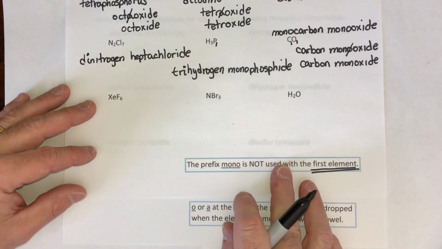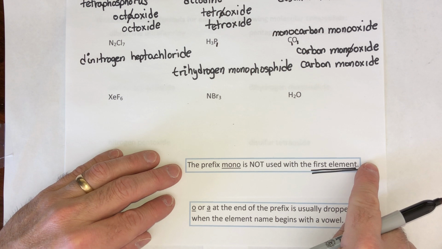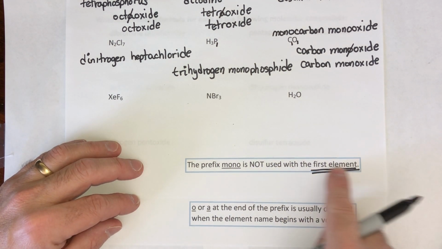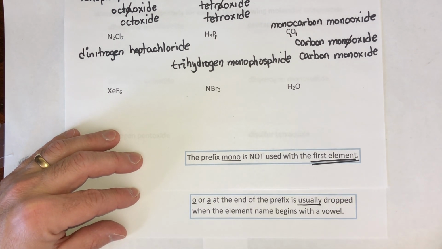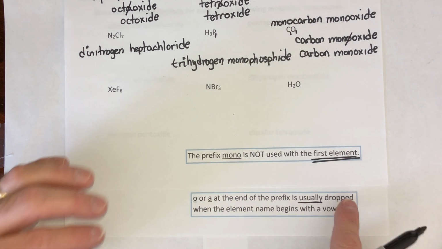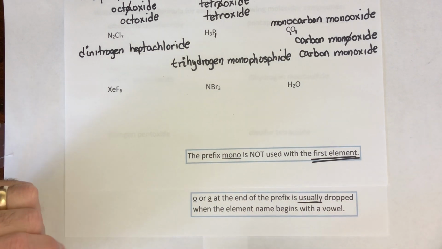Okay, so those are two things. The first one here, there's really no negotiation on this. If the prefix on the first element is mono, then you definitely got to drop it. This one here, though, is more of a usually, right? If your prefix ends in an O or an A, and the chemical that you have begins with a vowel, you're allowed to drop it, but you don't have to.